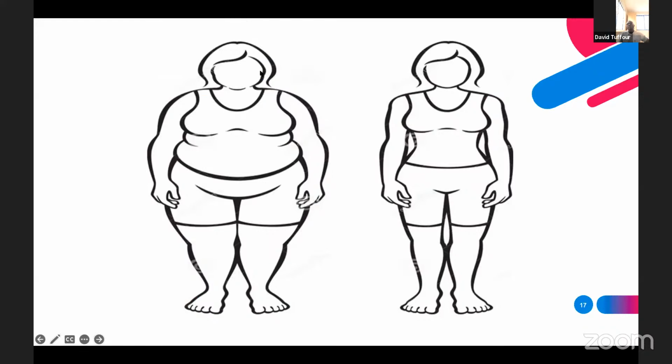Margaret says that the first woman on the left is obese. That is very true. And the one on the right looks like a normal weight to me. Next slide, please.